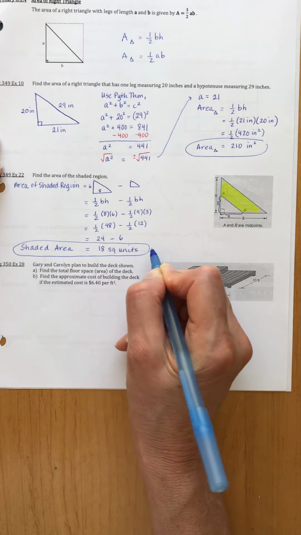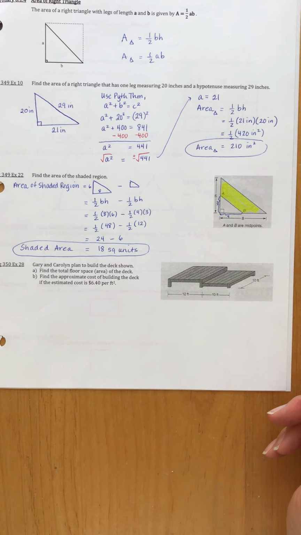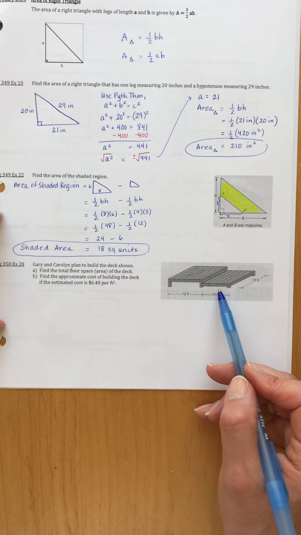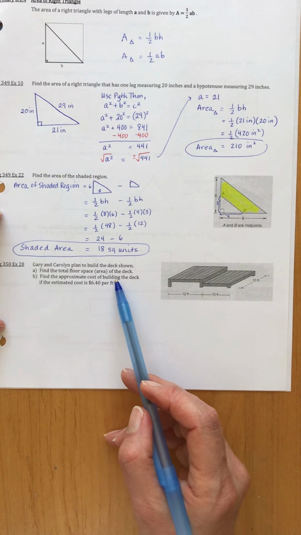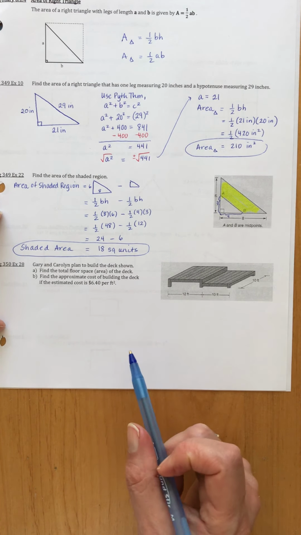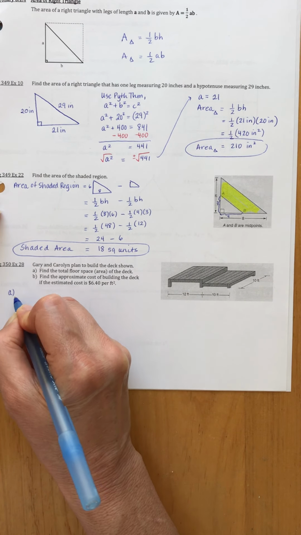All right, one last example on this page. So Gary and Carolyn plan to build the deck shown. Find the floor space of the deck. So they want us to find the total area of this deck. Then find the approximate cost of building the deck if it's estimated to cost $6.40 per square foot. Okay, so part A, let's find the area.